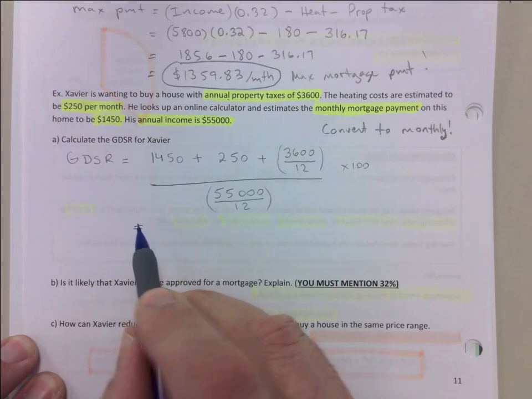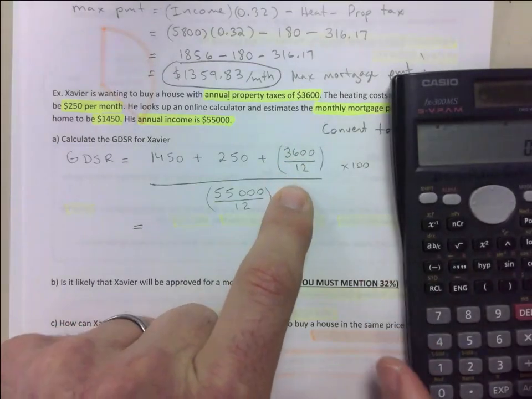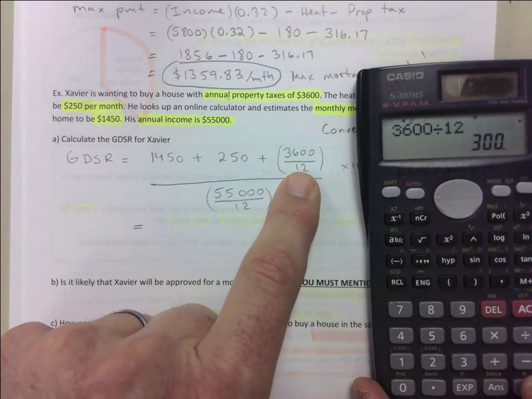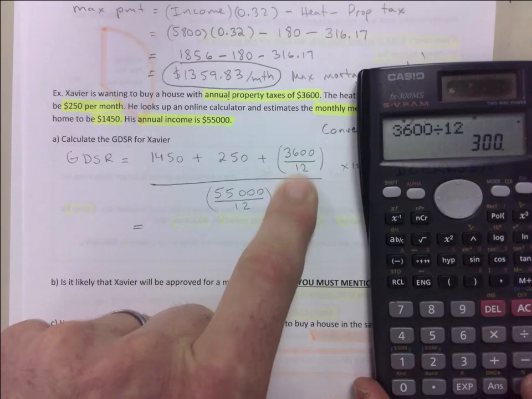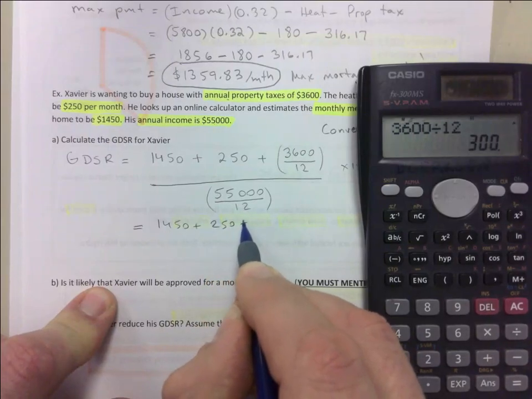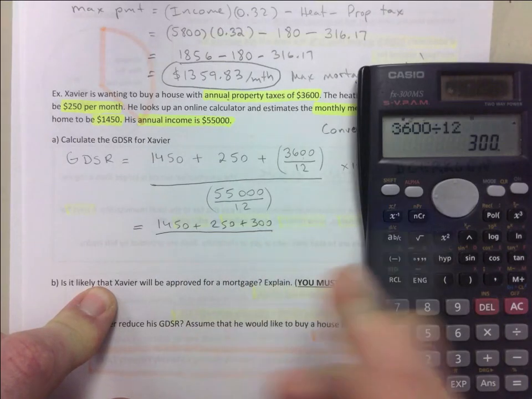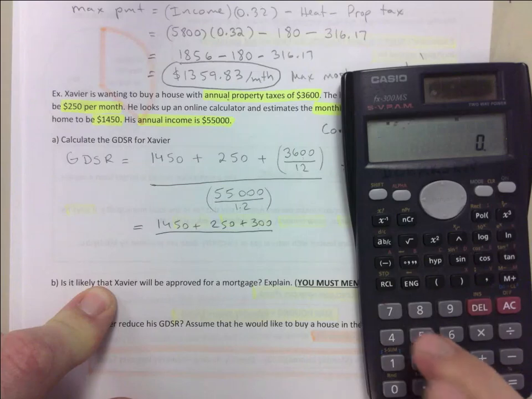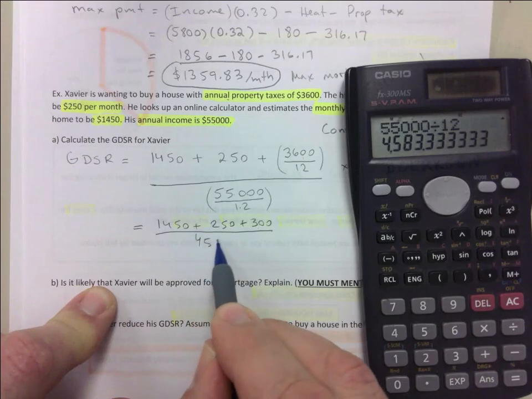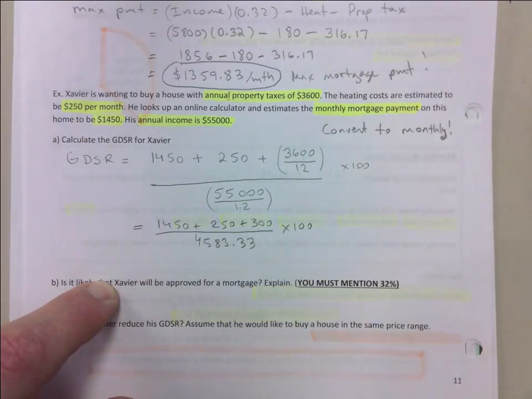So let's clean that up a bit. I'm going to do this right away. 3,600 divided by 12 is $300. Okay, so this is 1,450 plus 250 plus 300, a nice round 300, right? Divided by, I'm going to figure out 55,000 divided by 12. That's 4583.33. And I multiply all of this by 100 when I'm done.